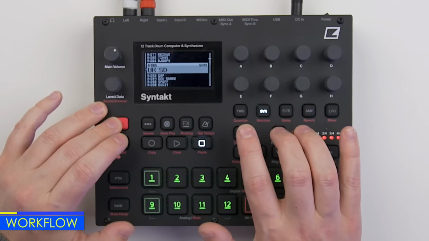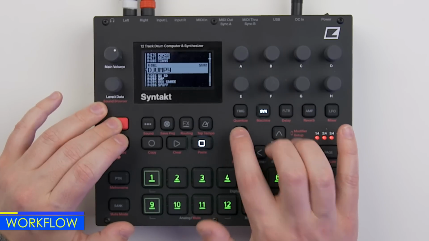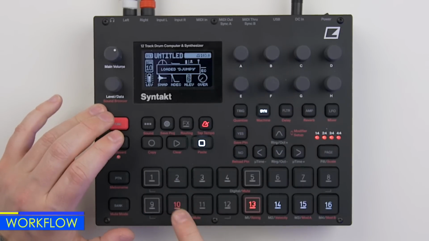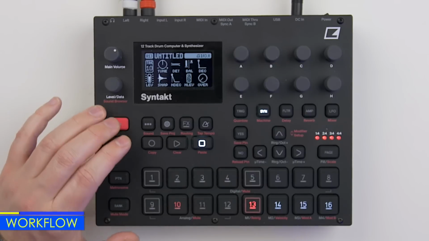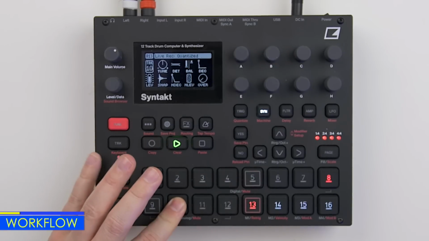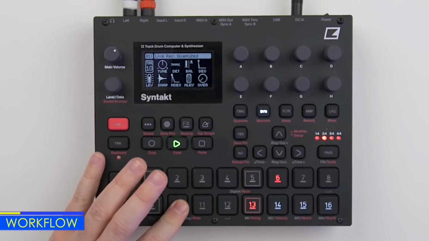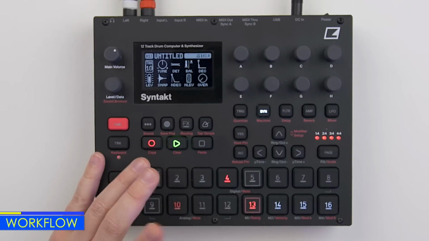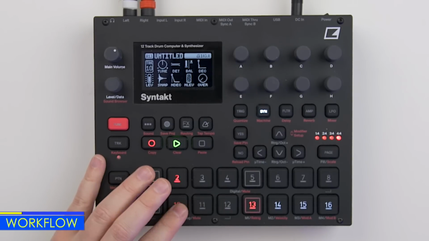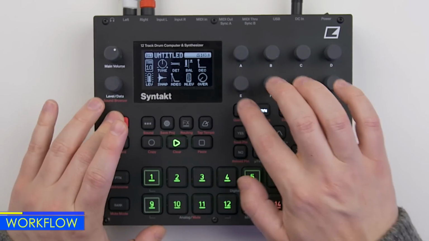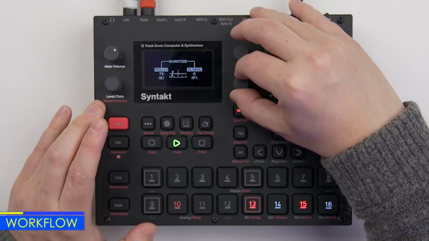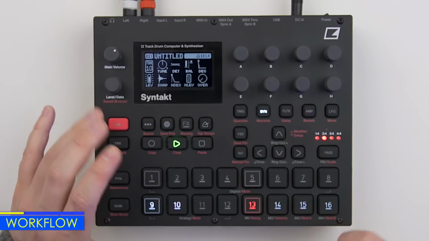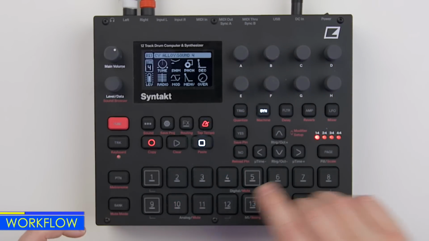Let's find a snare we like, this one. Quantize. Some hi-hats.